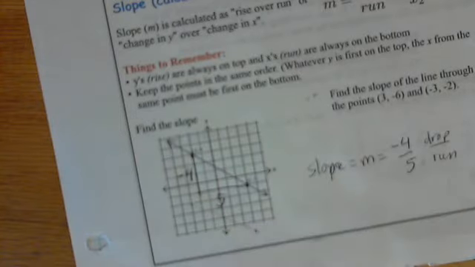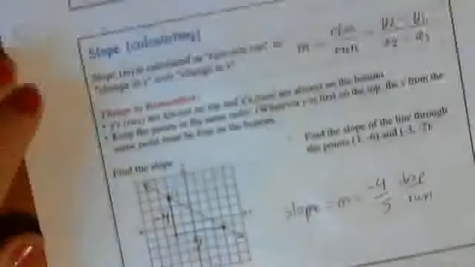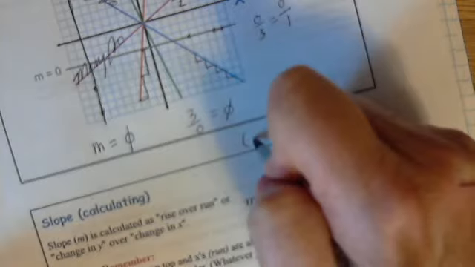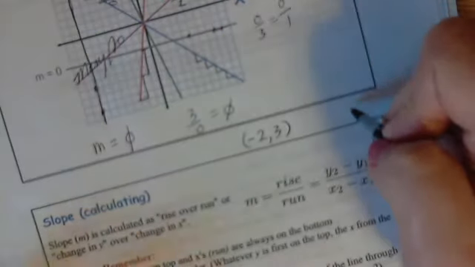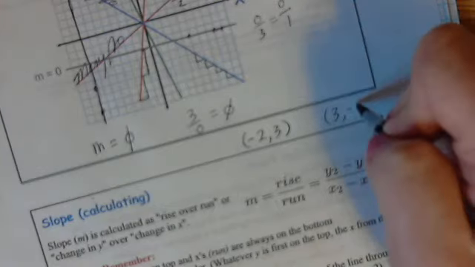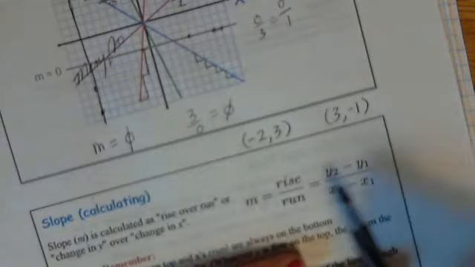Alright, we can also calculate the slope using a formula, and that comes in handy when you're only given the names of the 2 points, the coordinates for the 2 points, and no graph. So let's say that's the case. Let's say you were told that you have 2 points, we don't have grid paper, we don't have a graph, and the 2 points are (-2, 3) and (3, -1). And you want to find the slope using no graph. Well, we have a formula for that.